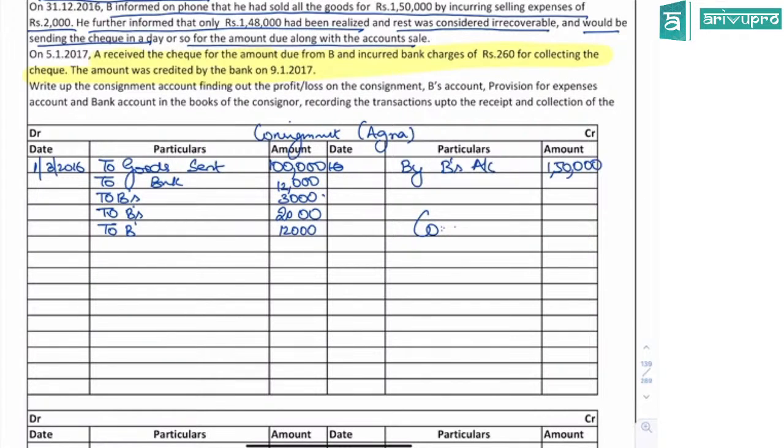If A is bearing the bank charges, what would be the journal entry? How B, Rishabh? Guys, read here. A received the check from the amount and incurred bank charges. That means what? Who's incurring it? I'll have to send you guys for English class now.